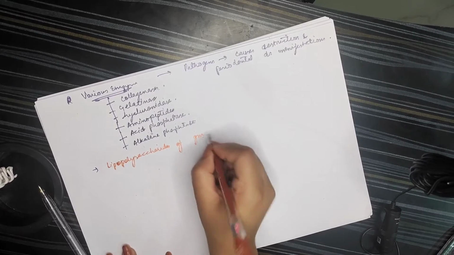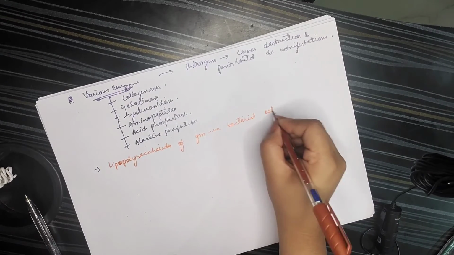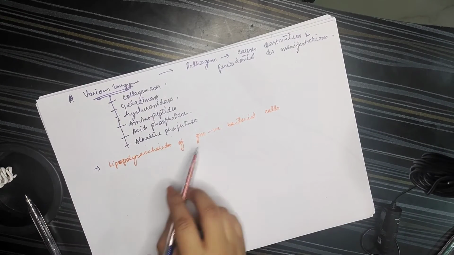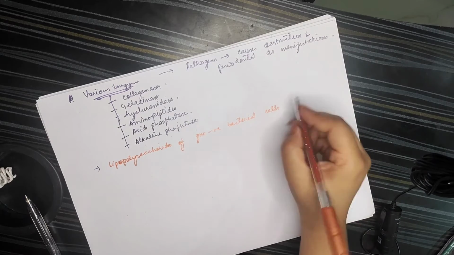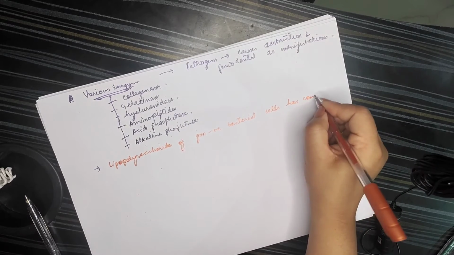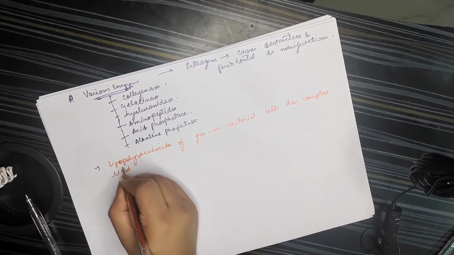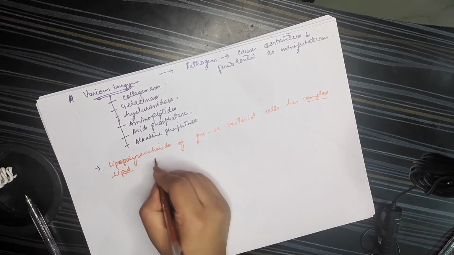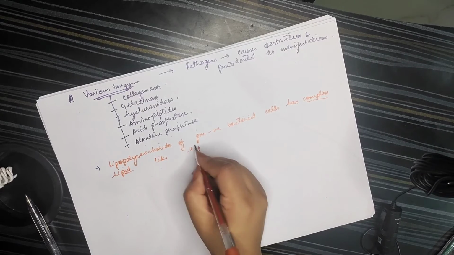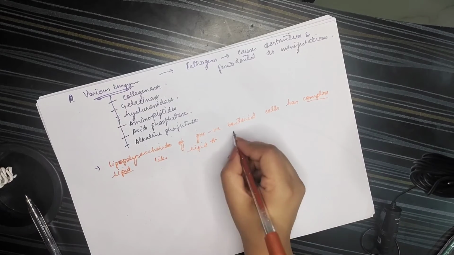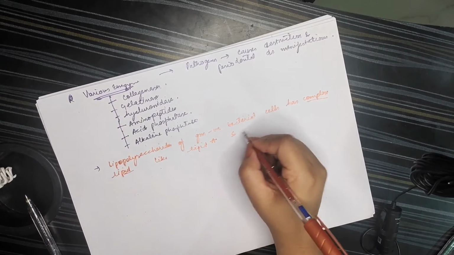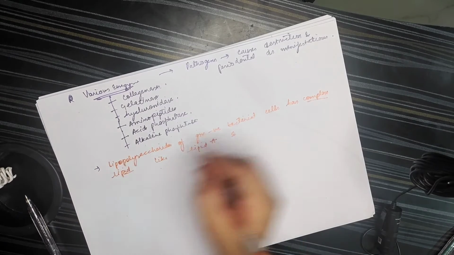The lipopolysaccharides of gram-negative bacterial cells have a complex lipid, lipid A, which attaches to the polysaccharide.